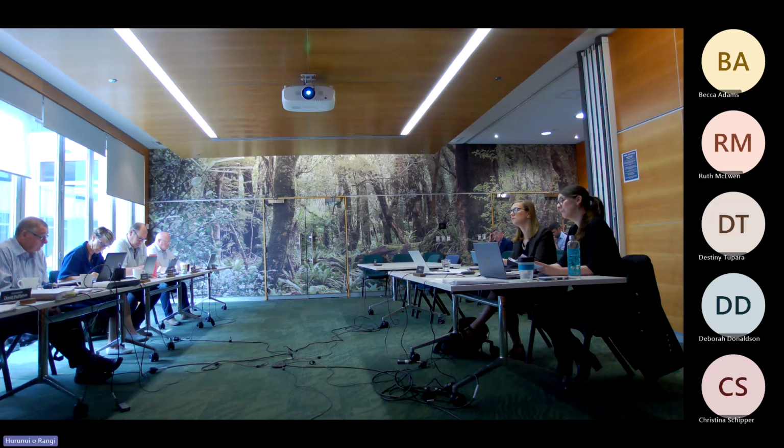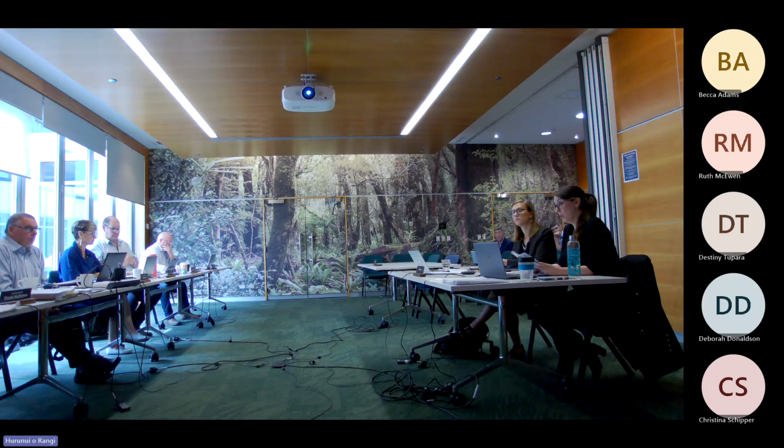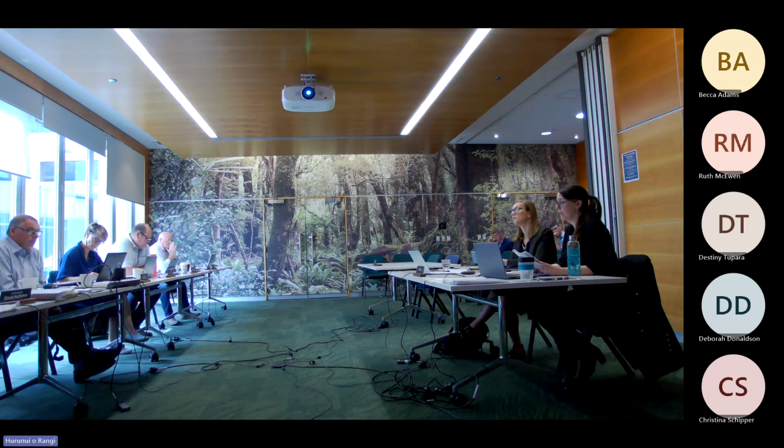Okay. And what happens where there's an intersection of overlays such as SNAs or landscapes within the coastal environment? How does that operate? If two overlays or more apply to a particular area, you'd look at the chapters and rules for both overlays and apply them both. So you may need consents. You may need consents under one, but not under the other, vice versa, or you may need consents under all the overlay provisions. Potentially, yes. Okay. Okay.